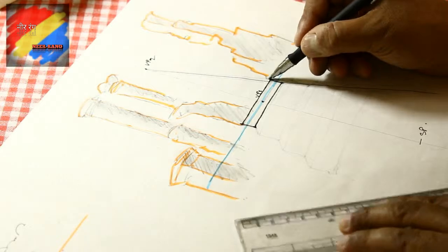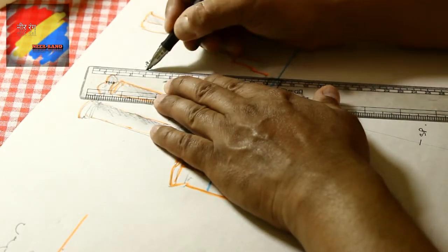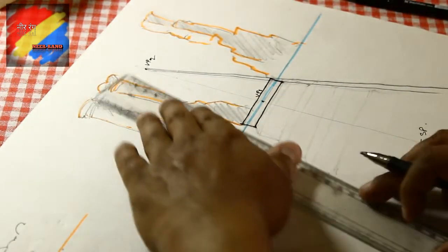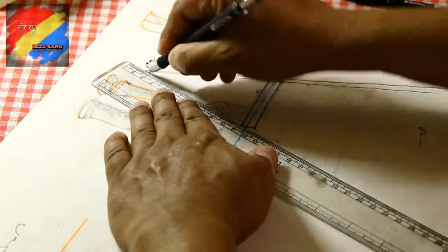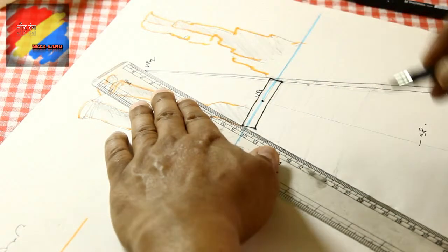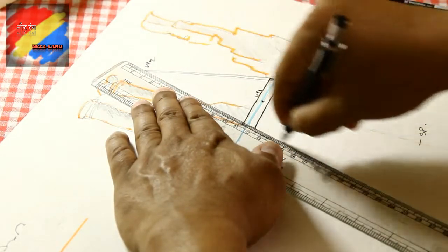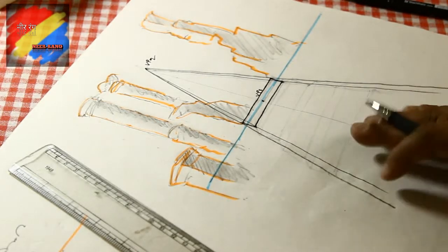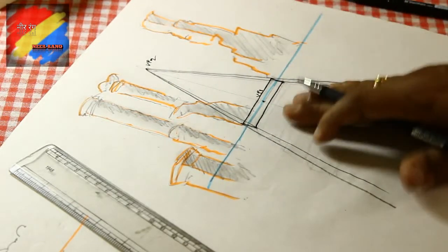Again from this point draw another line and extend this line also like this. From here you have to do the same. So this will be the ray of lines for the stairs.